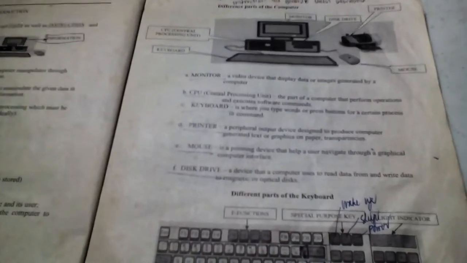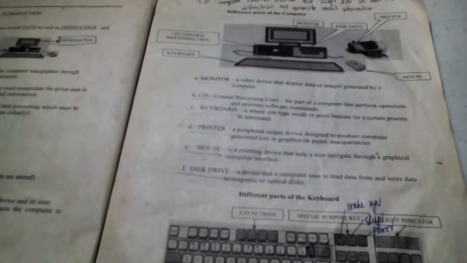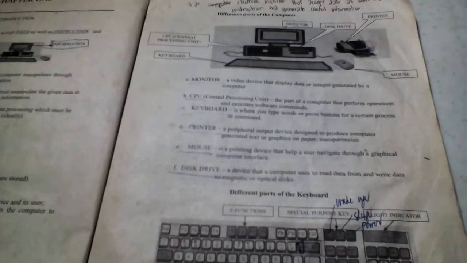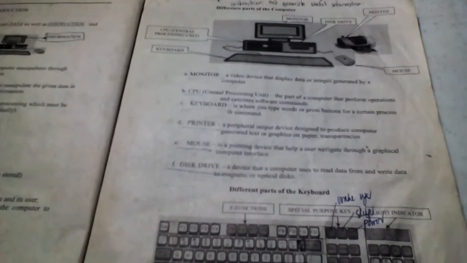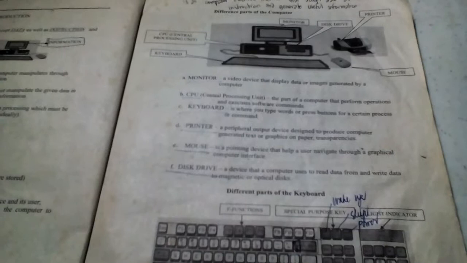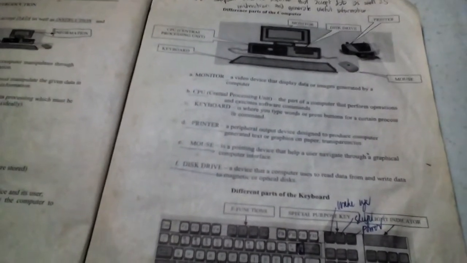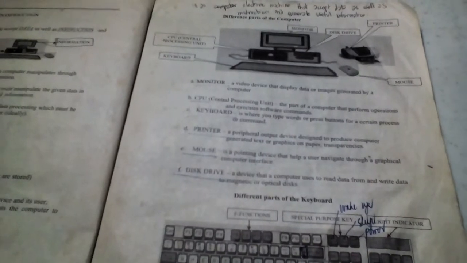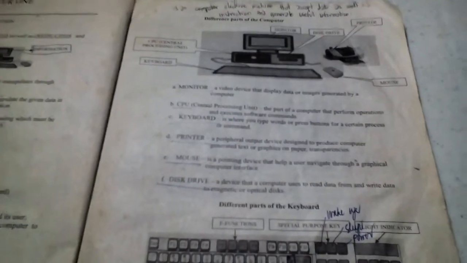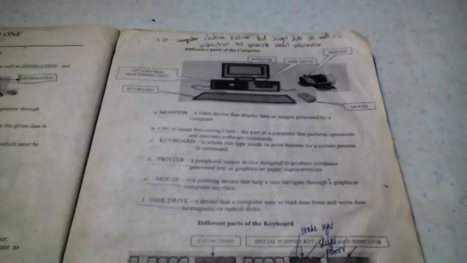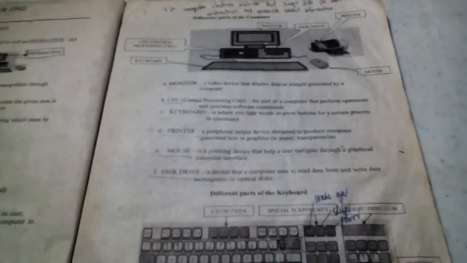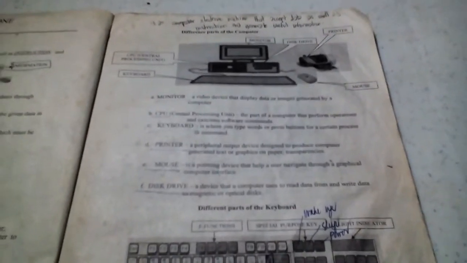Next is the mouse, a pointing device that helps a user navigate through a graphical computer interface. Before, some computers had no operating system, and they used DOS, which starts with a disk in order to boot up the computer.